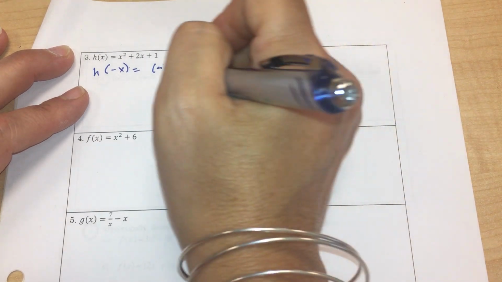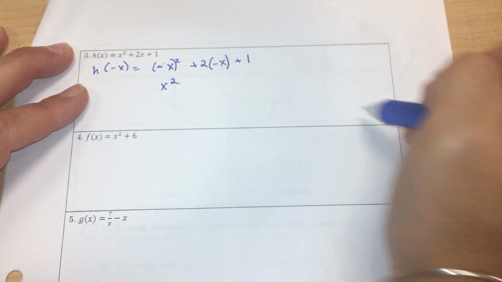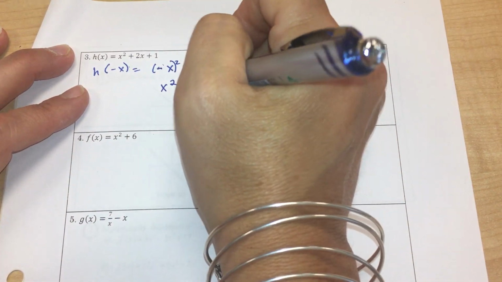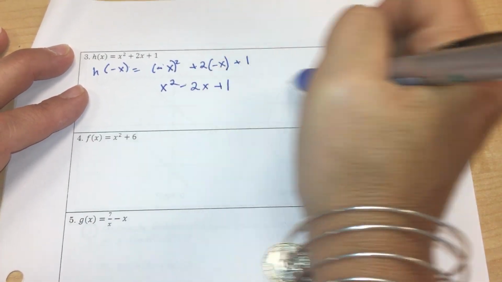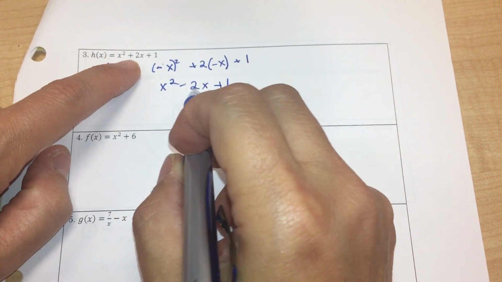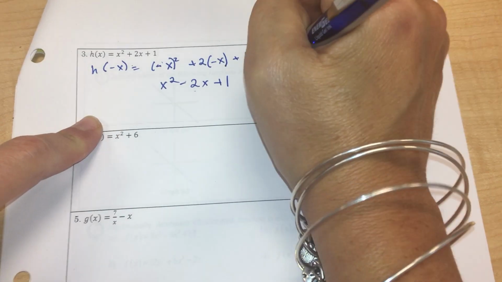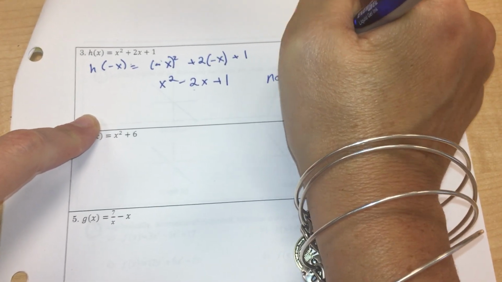Okay, so now when I square negative x, I get x squared minus 2x plus 1. So here, the first term is the same, the second term is opposite, the third term is the same. This one is neither even nor odd.